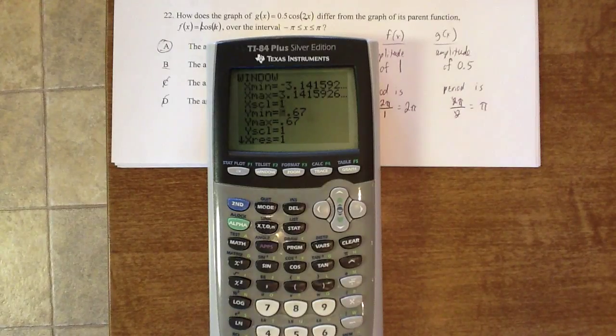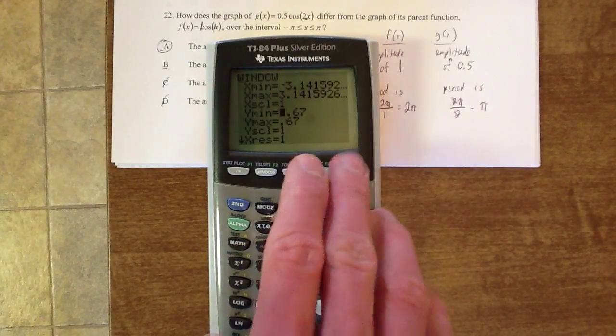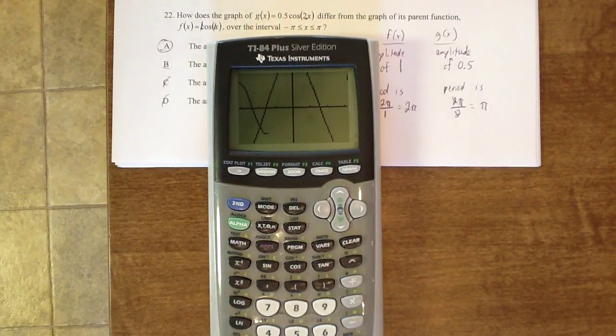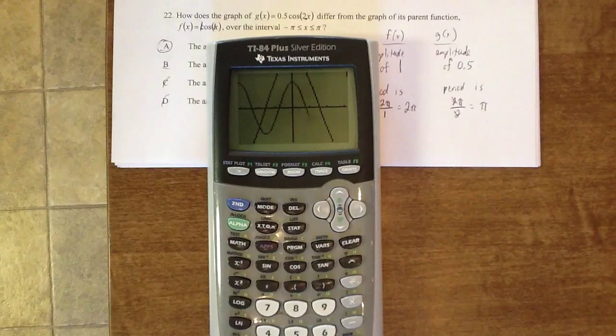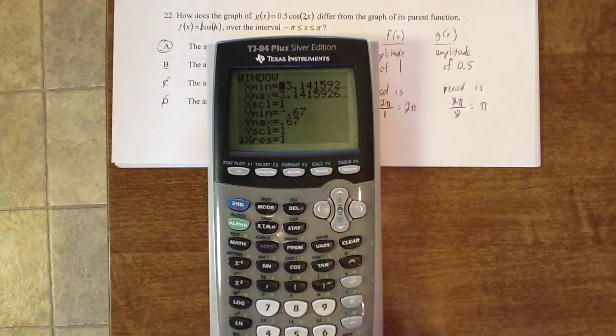Now, what about the y values? I don't know. Let's see. If we were to graph this the way it is, based on what I have, we wouldn't see the whole thing. So we need to go a little taller on this thing. So let's press window again, and let's adjust this to be, I'm picking a random number, negative 1.5 and positive 1.5.